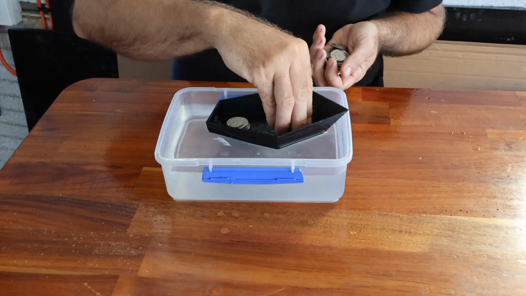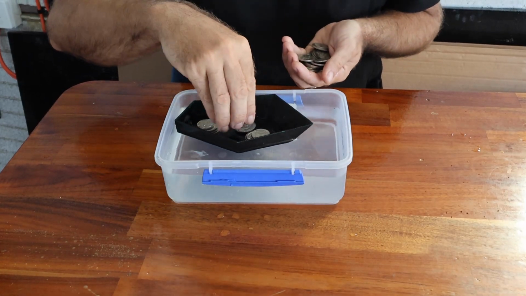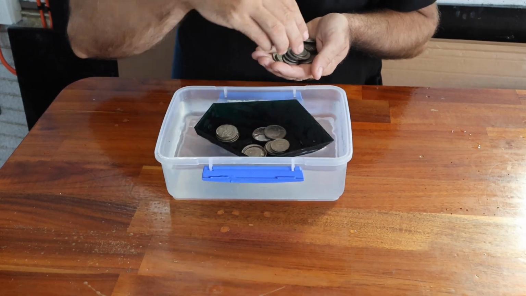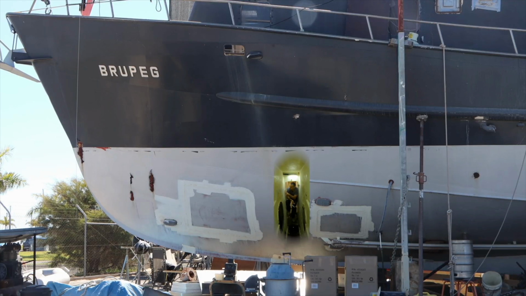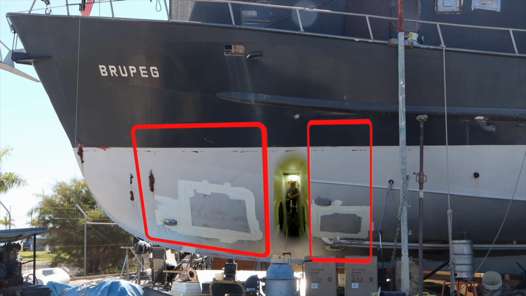We then discussed that if we increase the displacement of the object or its volume, then this decreases its theoretical density. For example, Brew Peg weighs 50 tonne, but because its volume is full of air, its overall density is less than water and it floats.